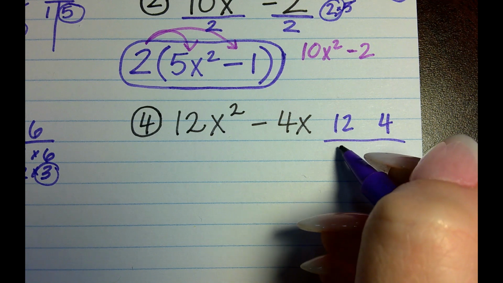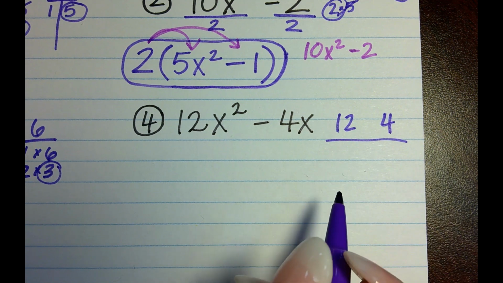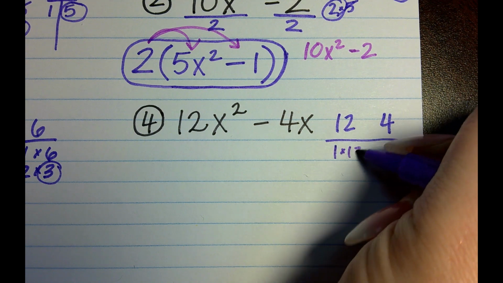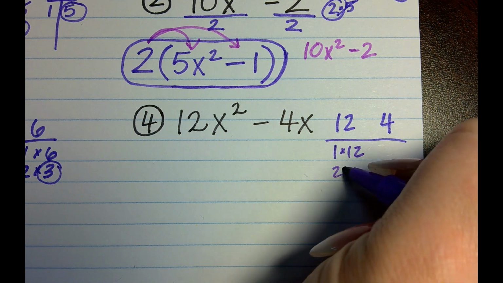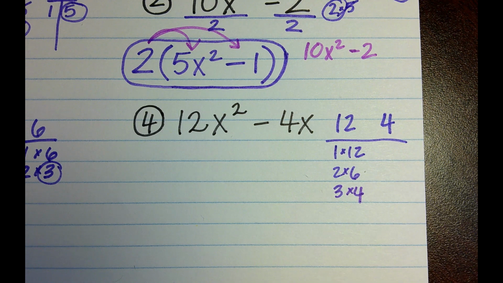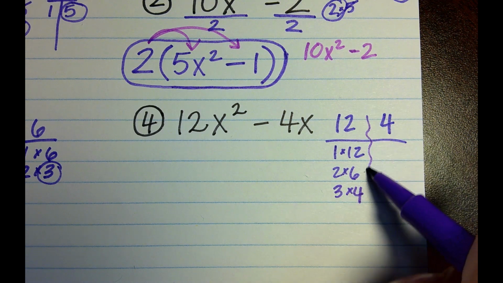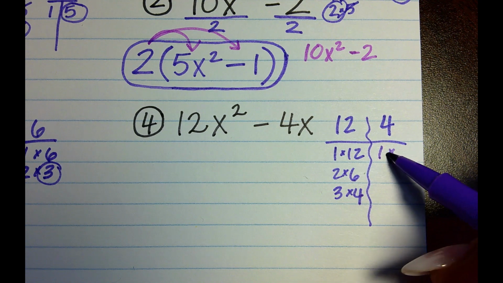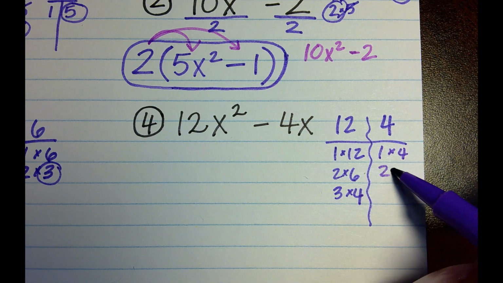So what are my factors of 12? 1 times 12. 2 times 6. 3 times 4. Good. Factors of 4. 1 times 4. 2 times 2.